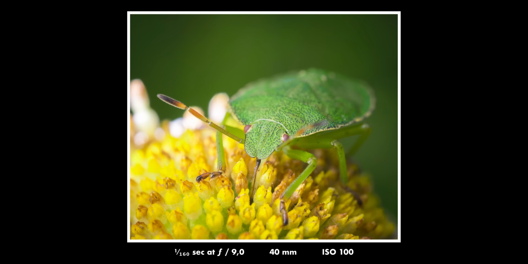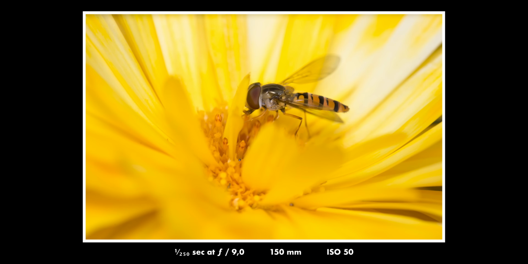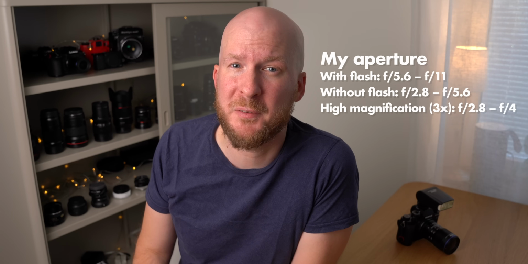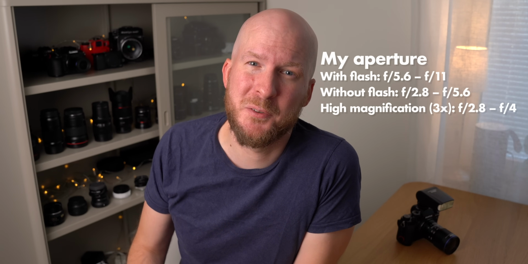Usually I go between f5.6 and f11 when I'm shooting insects, meaning a magnification of between 1 and 2.5. Set it somewhere around there and you will get a good result.